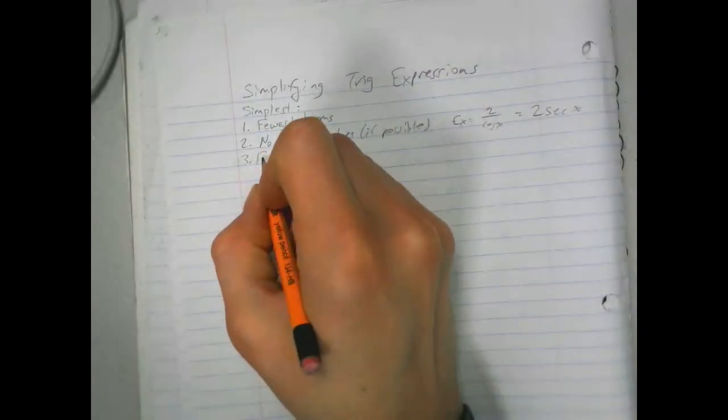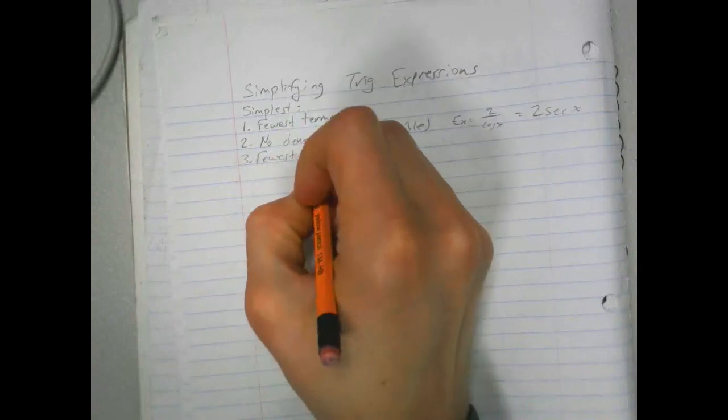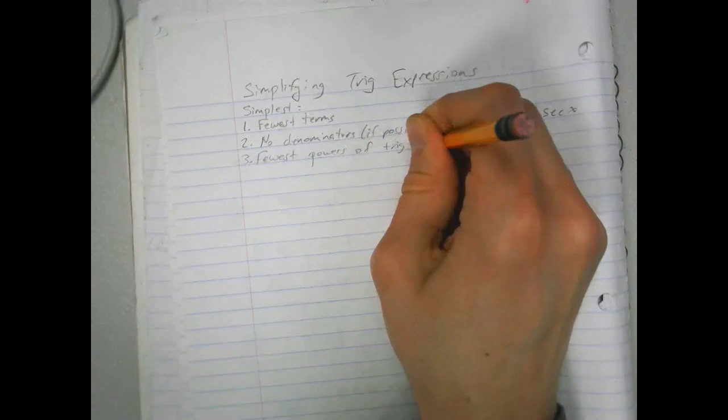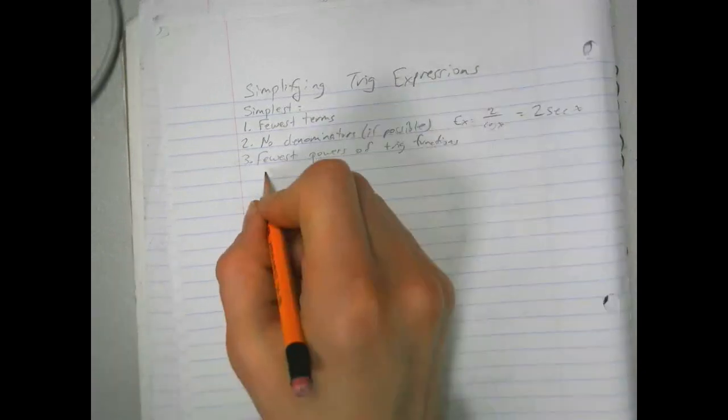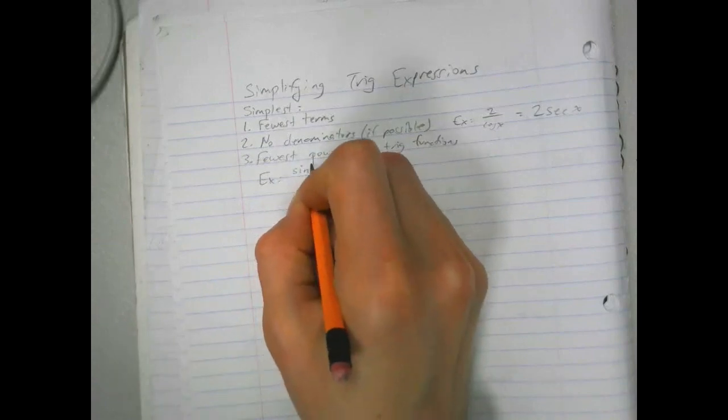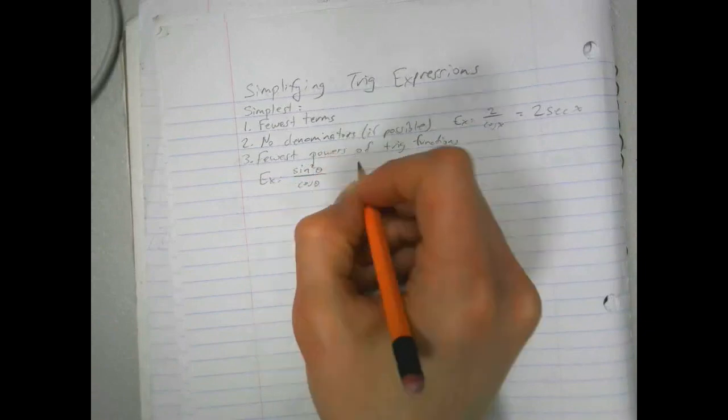And then we also want the fewest powers of trig functions. An example of that is, say you wind up with sine squared theta over cosine theta.